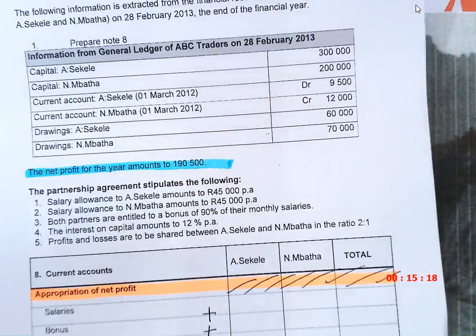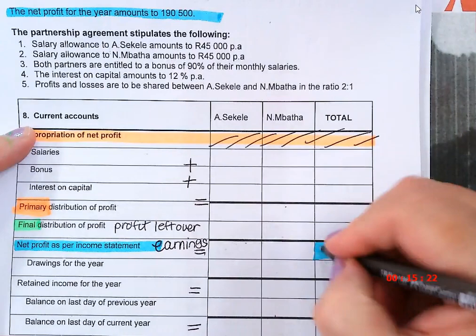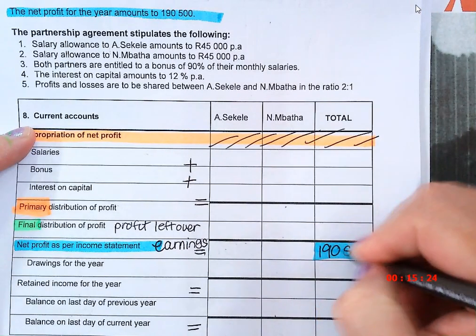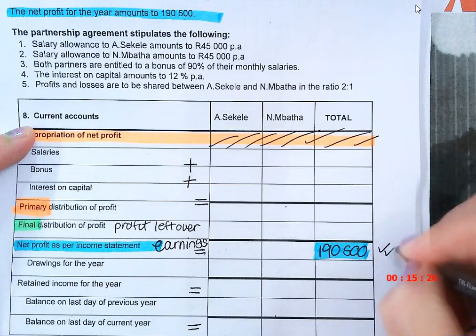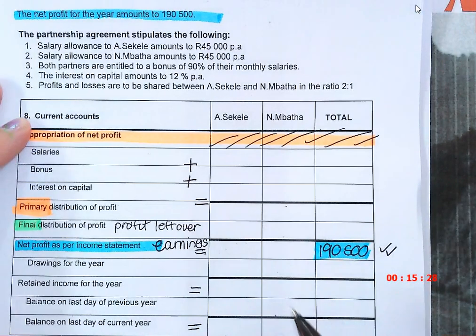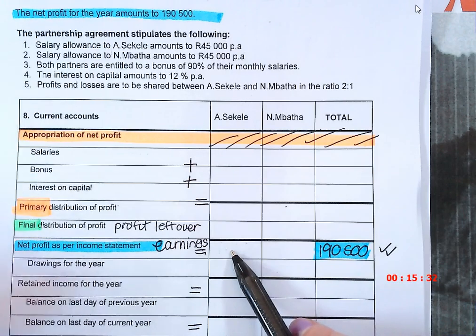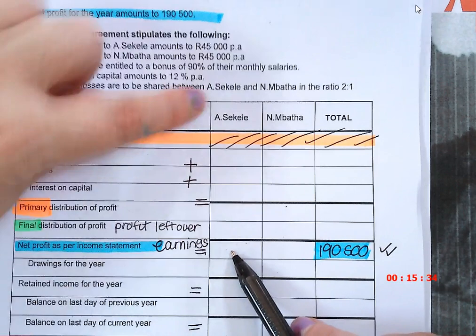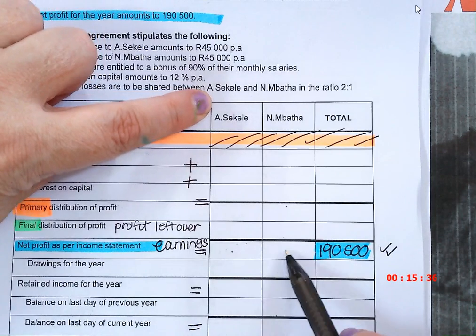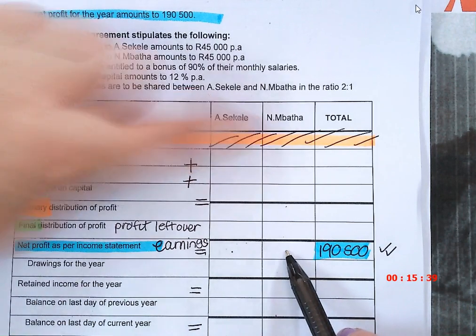So that 190,500 will go in here straight, and you will somehow immediately get 2 ticks. So can you see, the total I get here will be the earnings of Sekele, and the total I get here will be the earnings of Mbata.